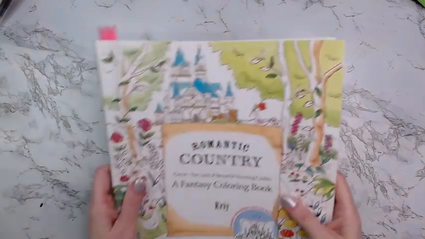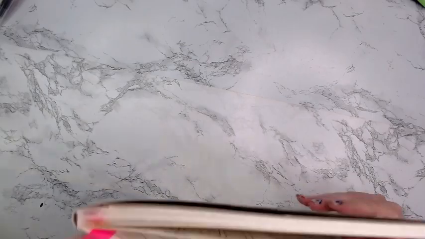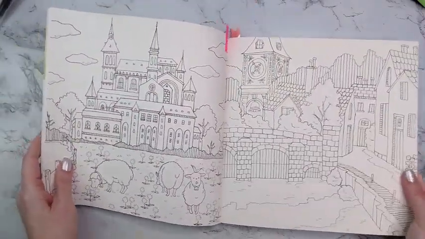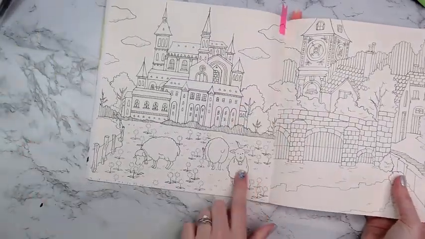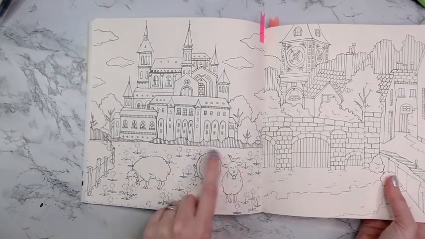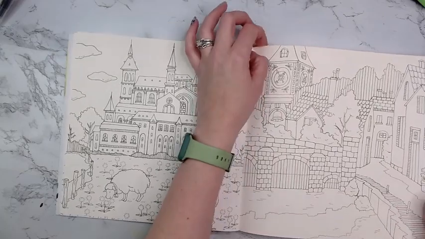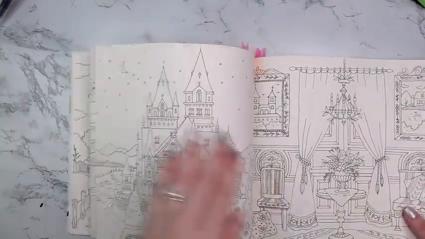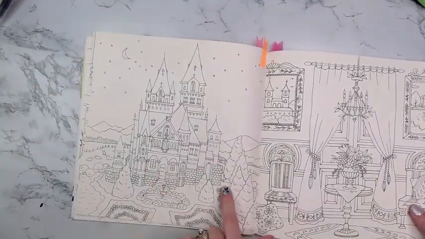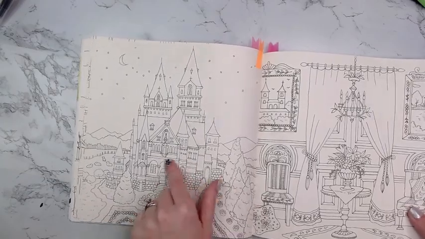Okay, now we're going to move on to the romantic countries. This is the first tale. And we have sheep. There are fairy tales about sheep. So if you have pictures with sheep, you can do that. Castles. Castles, fairy tale. Castles.